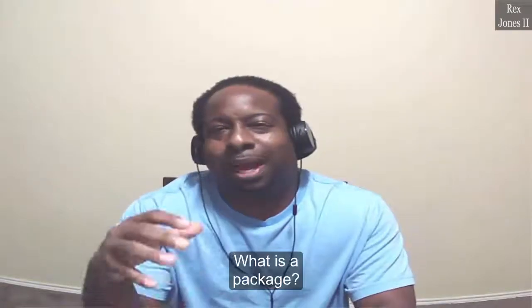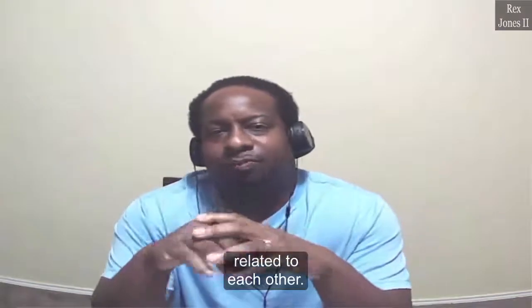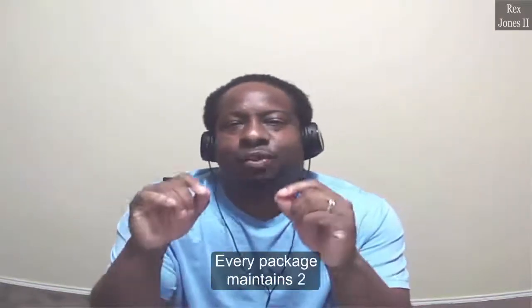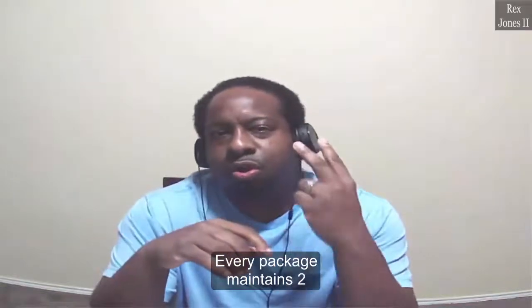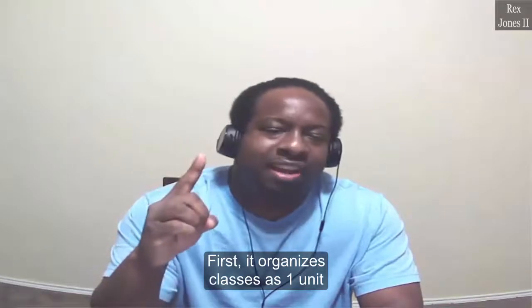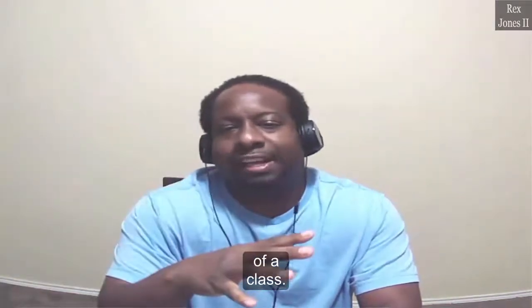What is a package? A package operates like a folder with files related to each other. In this case, the related files are classes. Every package maintains two purposes. First, it organizes classes as one unit, and second, it controls access to members of a class.